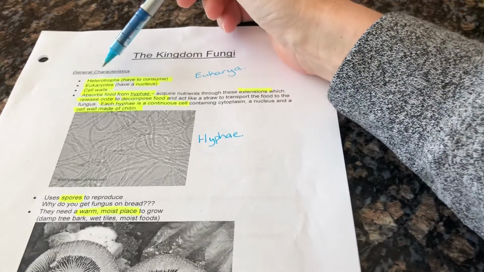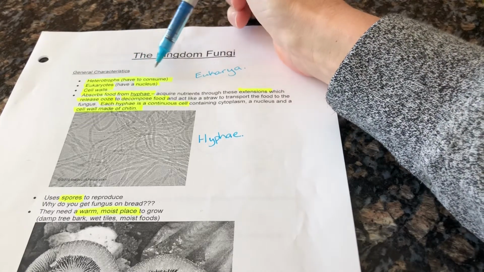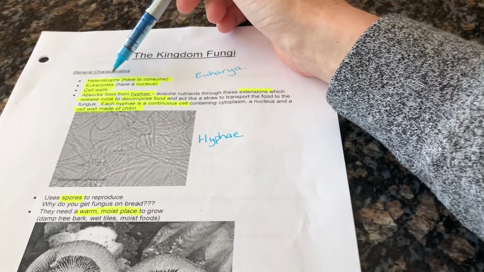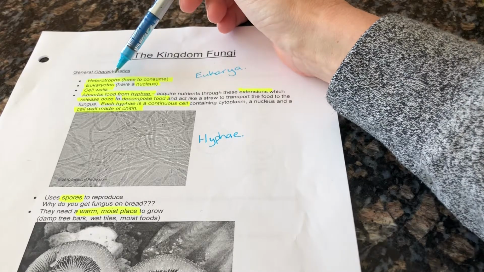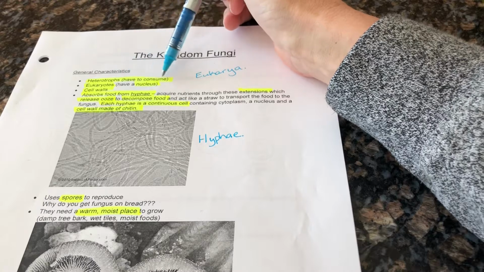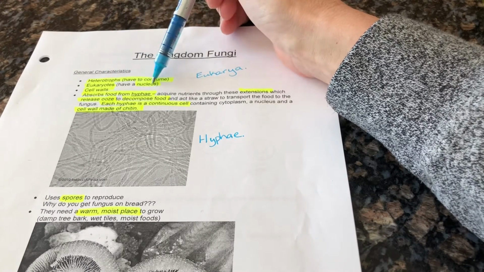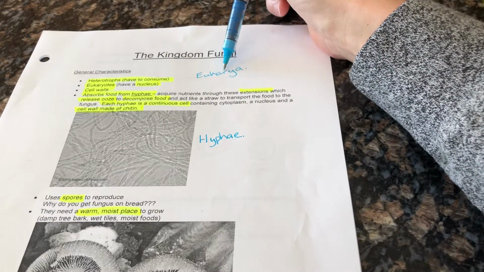So what I want you to know is that fungi are heterotrophs. They have to consume. So they were put into their own category, their own kingdom because of that. They are not plants. They were in with the plants for a while, but then it was discovered that they had to consume, and that makes them a heterotroph. They are eukaryotes. They have a nucleus, and so they are part of eukarya.